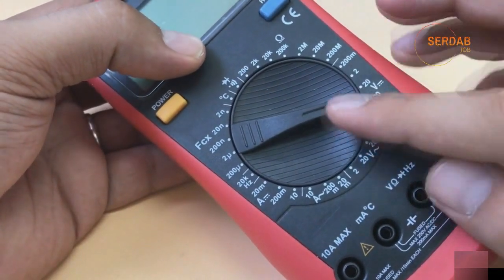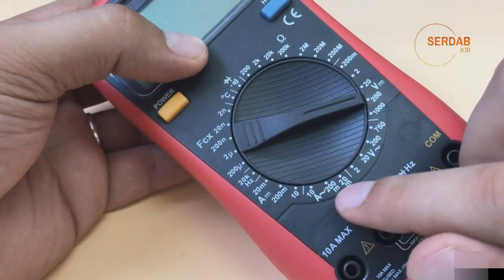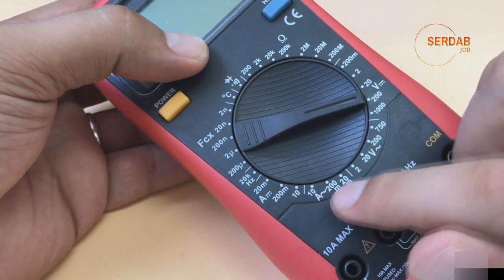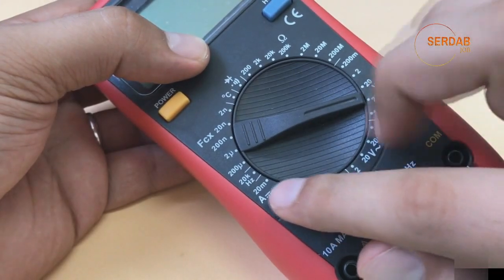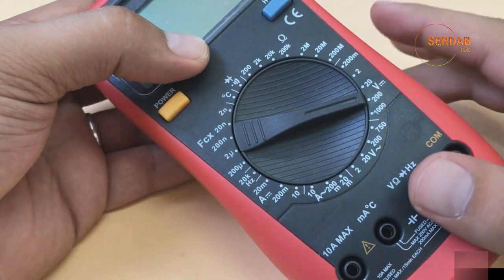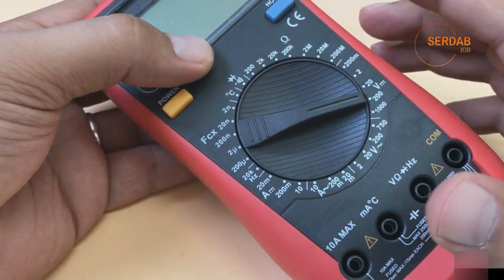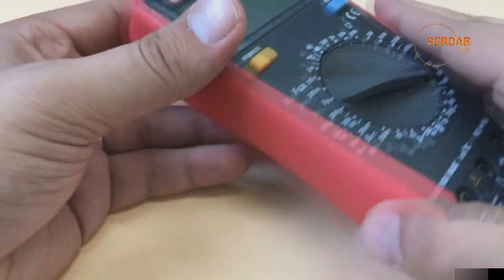Now, in order to measure current, you need to move the dial here. As you can see, we have from 20 milliamp to 10 amp AC and from 20 milliamp to 10 amp DC. So let's start by stating how to measure current. In order to measure current in a circuit, you need to do a short. So you need to cut the circuit.